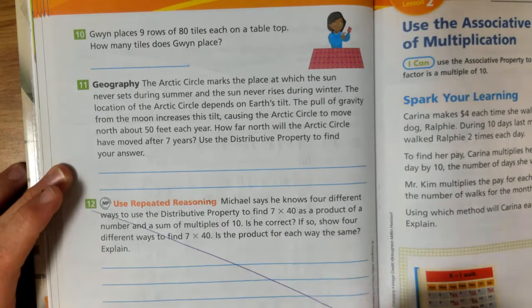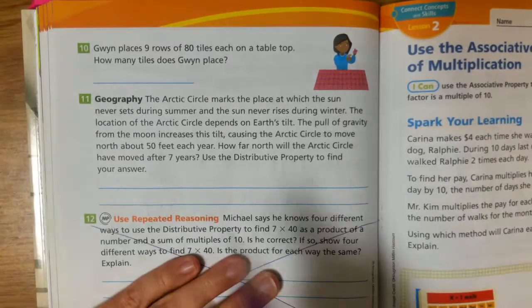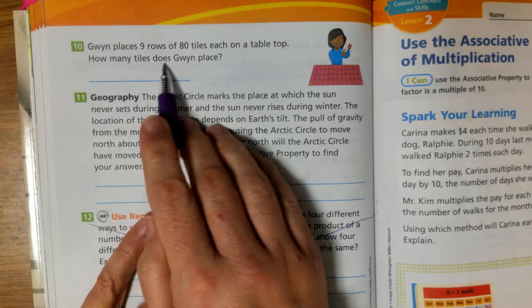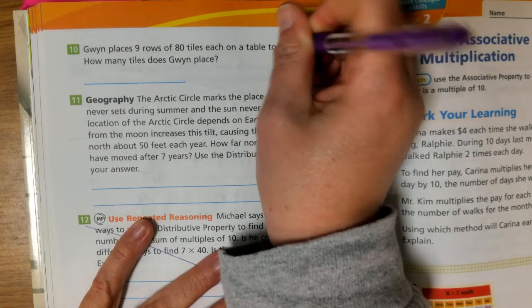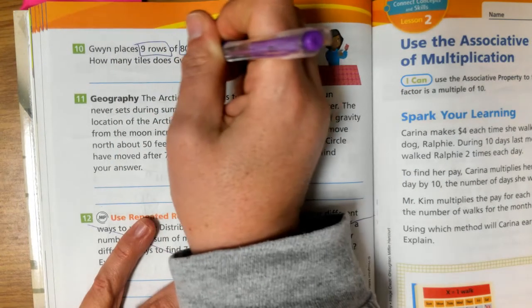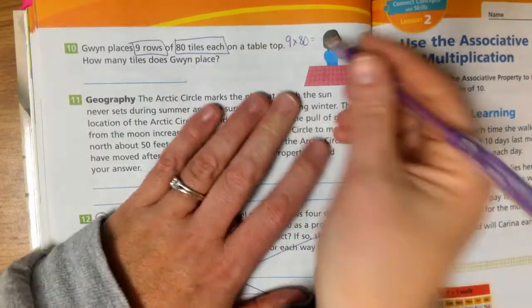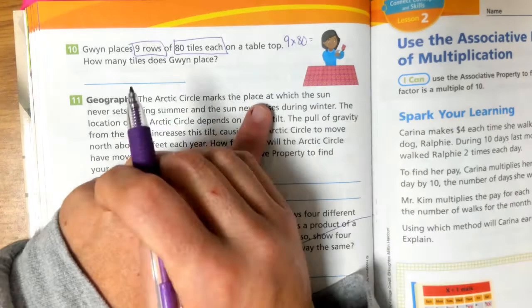We're going to skip number 12, but we will do 10 and 11. So Gwen places 9 rows of 80 tiles each on a tabletop. How many tiles does Gwen place? So this problem would be 9 times 80. We want 9 rows and 80 tiles each. So 9 times 80. So we need to multiply 9 times 10 8 times.